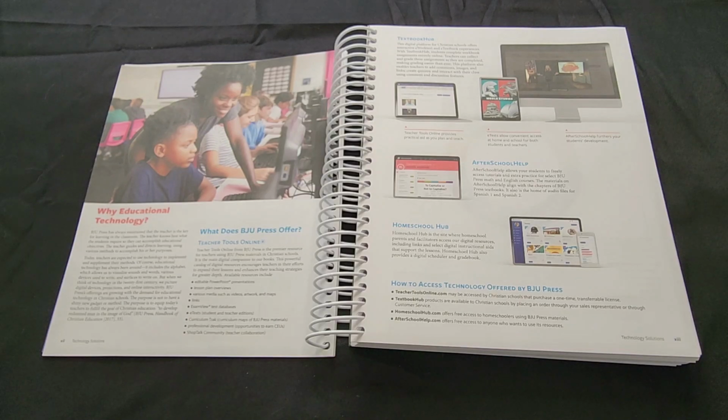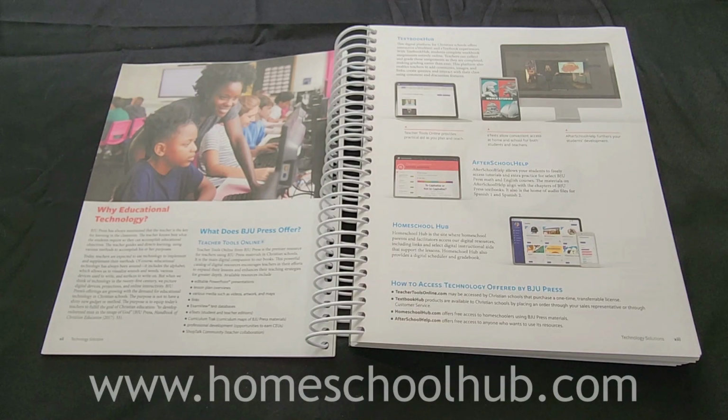It offers lesson plans, scheduling, and grading tools, as well as instructional aids and links that will support the lesson content. Anytime that you see a link, a video, or a digital resource suggested, as a homeschool parent, you can find those resources in your parent account on the Homeschool Hub.